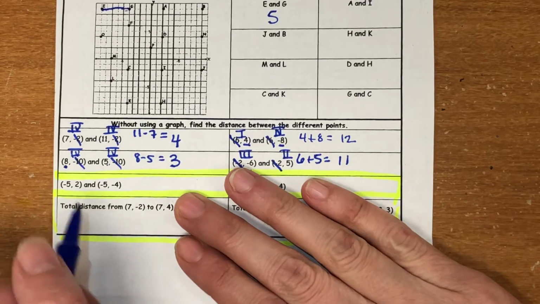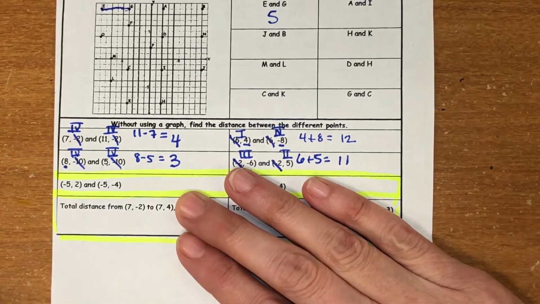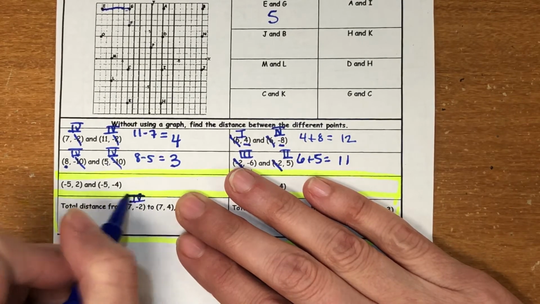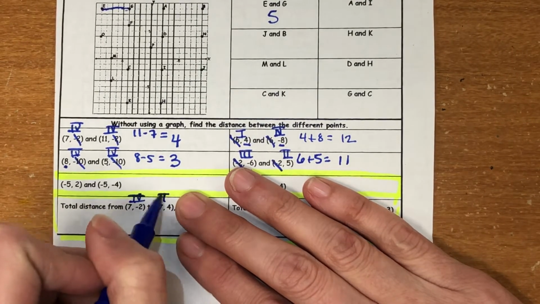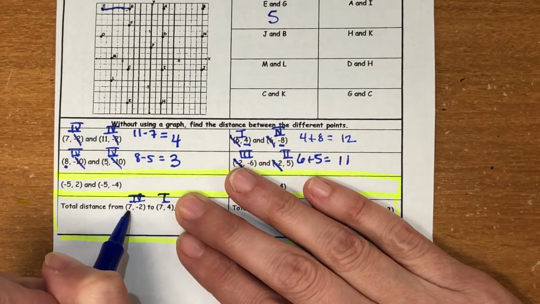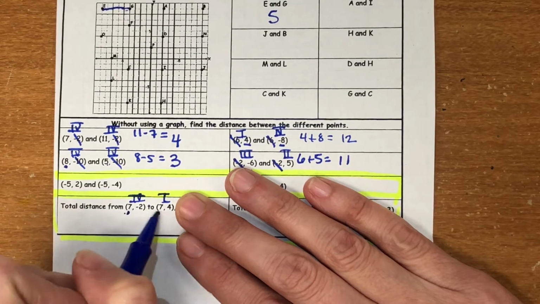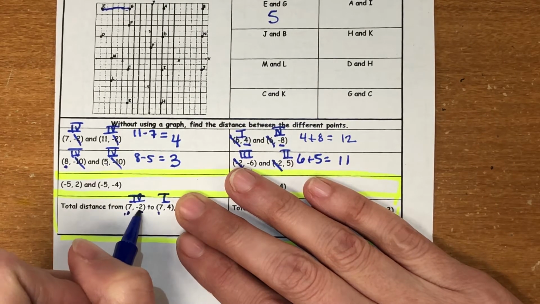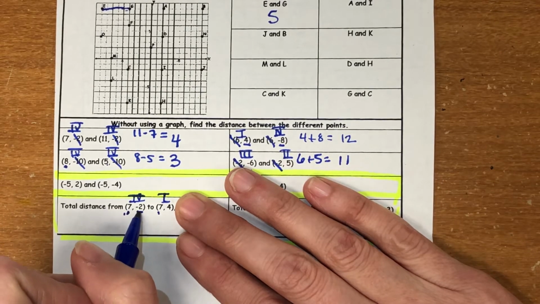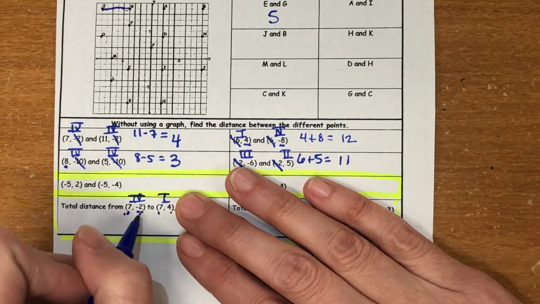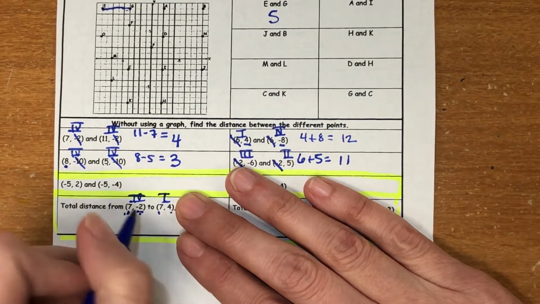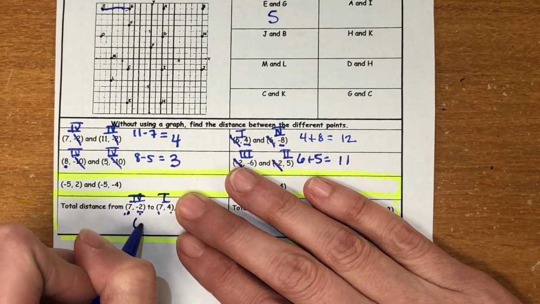So these 2 points right here, 7, -2, and 7, 4. Okay, this is in quadrant 4. Okay, and this is in quadrant 1. So they're in different quadrants. So what's the same is going to be the 7s are the same. So I ignore them, right? So I'm going to actually add. They're in different quadrants again. I'm going to add the 2 and the 4. So what's 2 plus 4? 2 plus 4 is 6. So between these 2 points, it's 6 units, right?